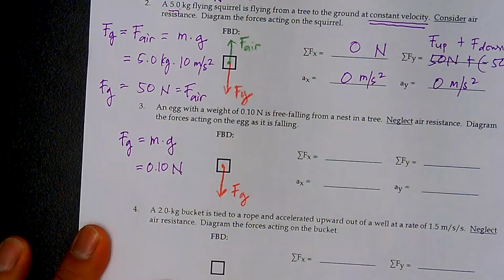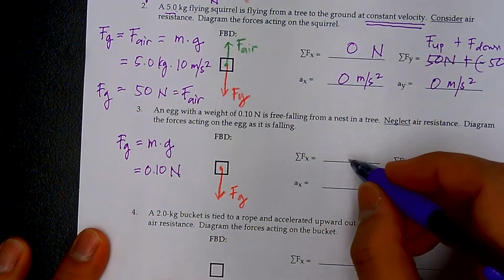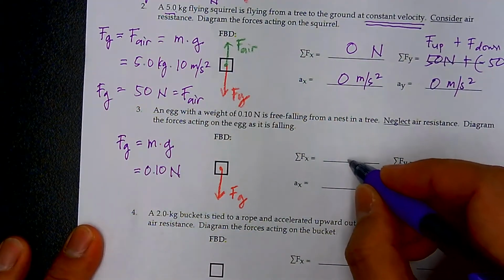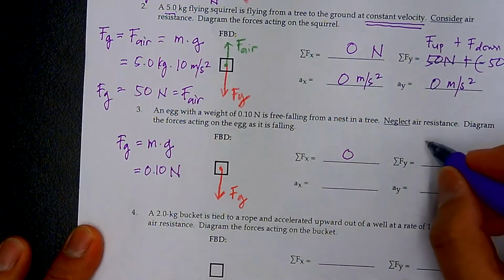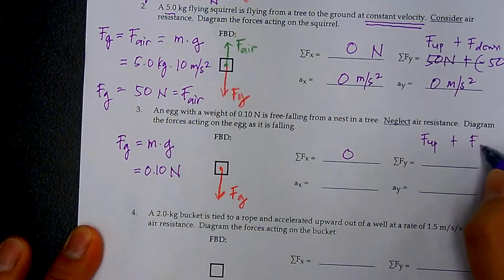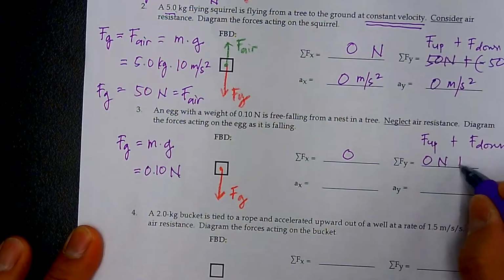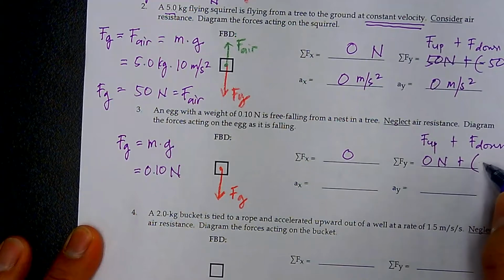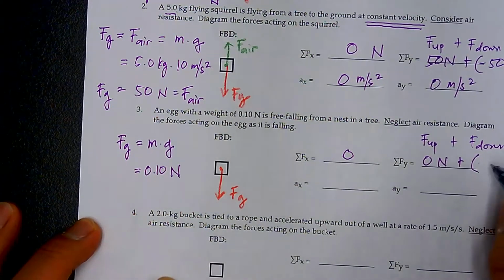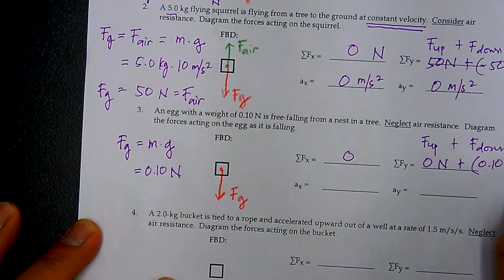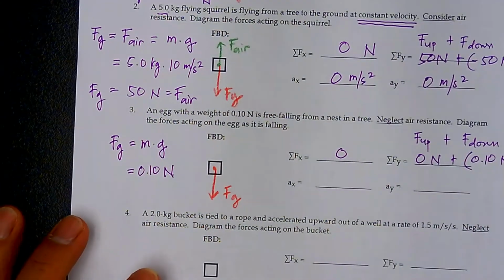On the x, 0. So what are the forces up? What are the forces down? The force up is 0 newtons and the force down is negative 0.10 newtons. Therefore the object is in motion.